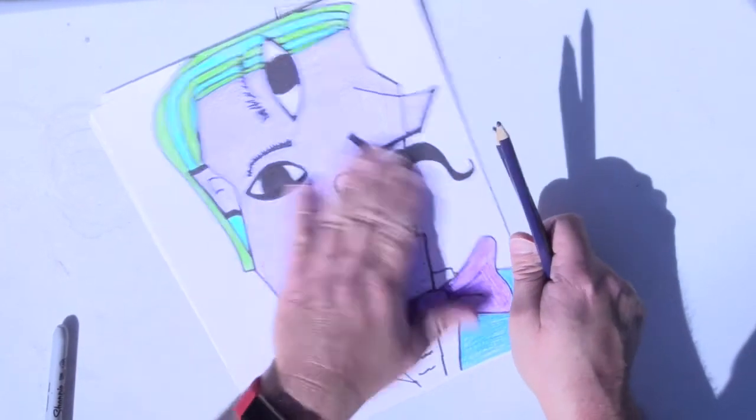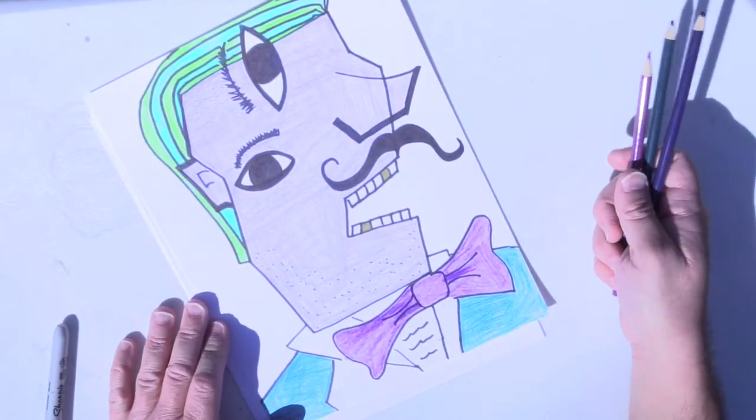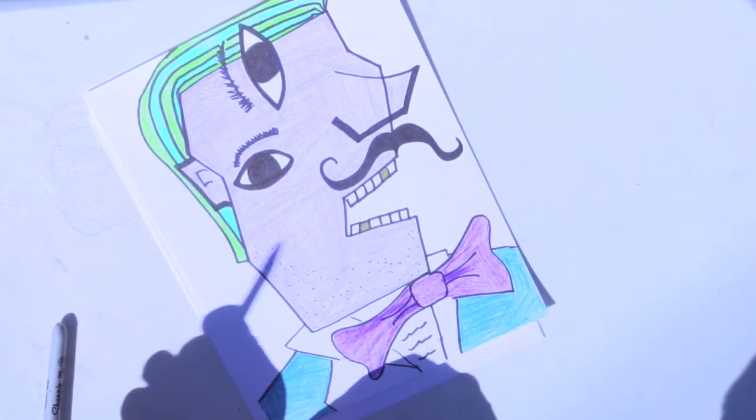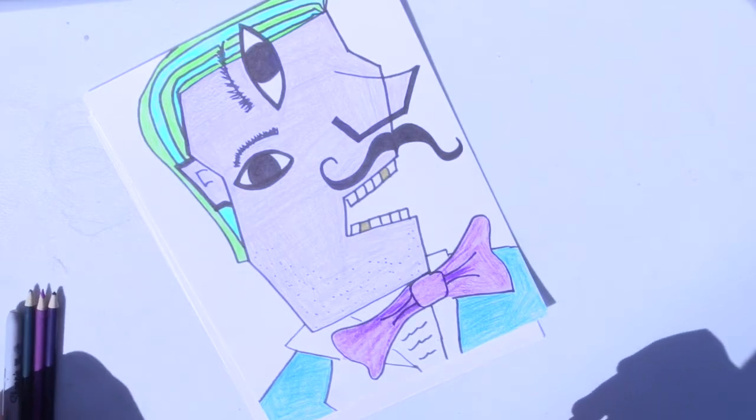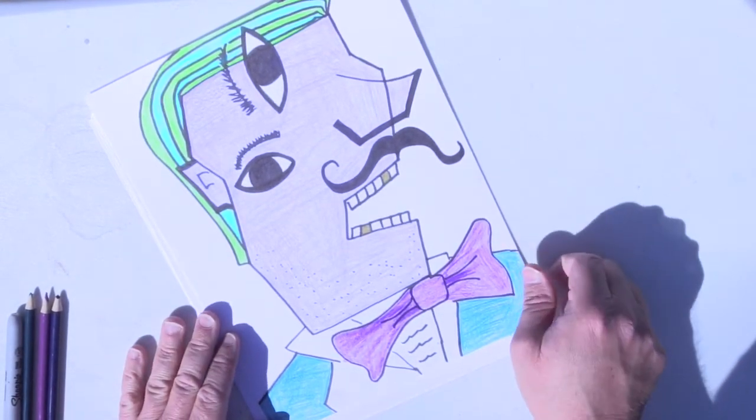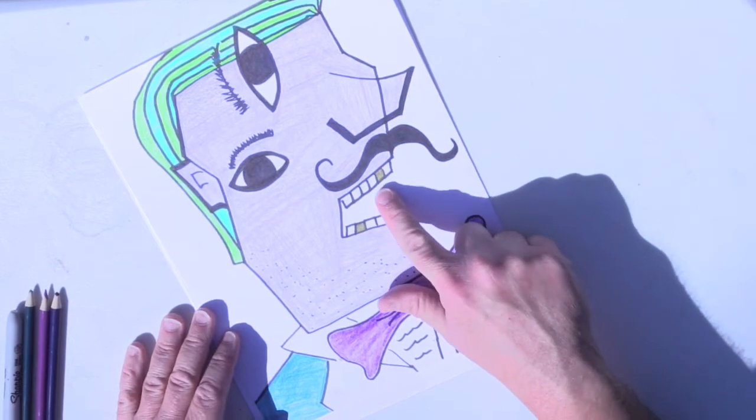Okay, so I've colored Hortense. I'm very happy with him. He's a very debonair fellow. He's got places to go, people to see, probably super rich. I gave him some gold teeth. He can afford gold teeth.